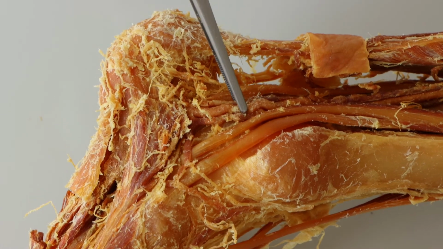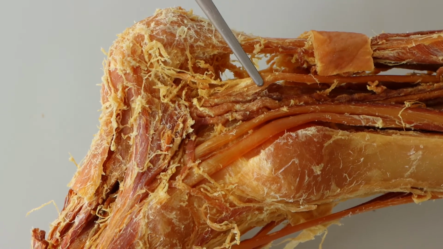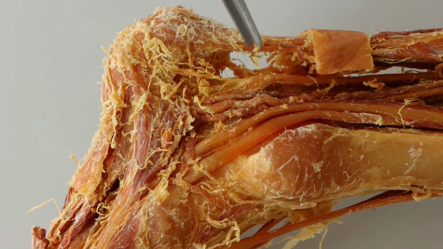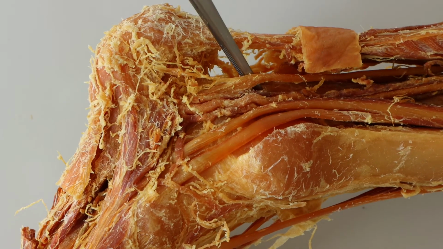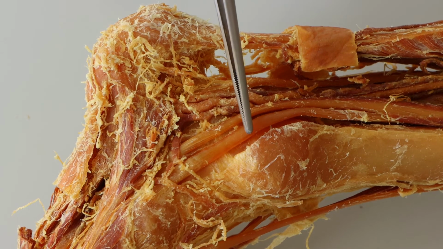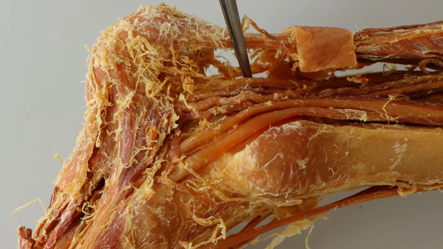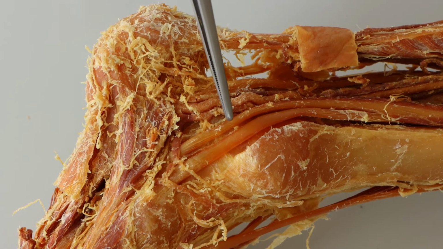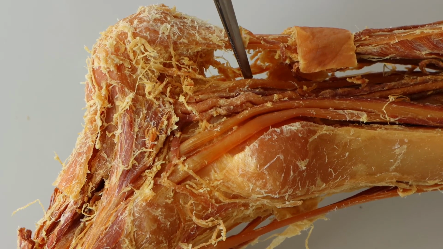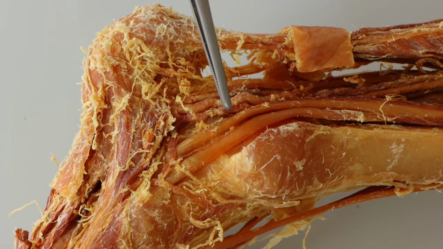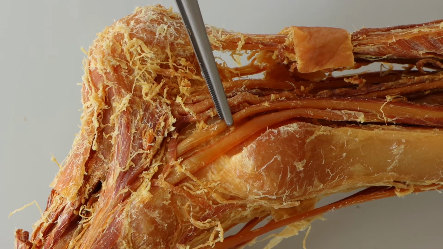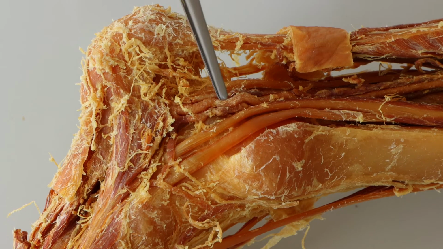The vein and artery is the posterior tibial, the nerve is the tibial nerve, and finally it's the flexor hallucis longus. It means TD1H. Tibialis posterior, flexor digitorum longus.